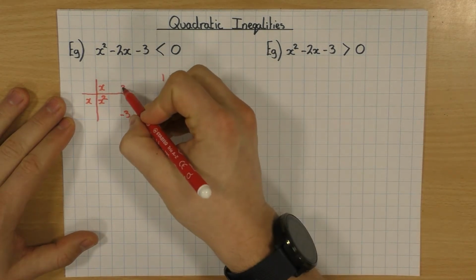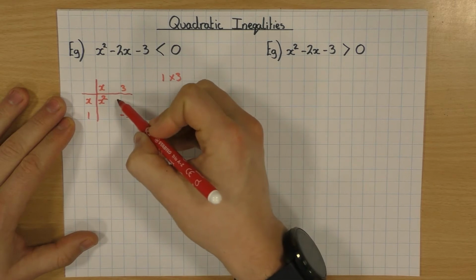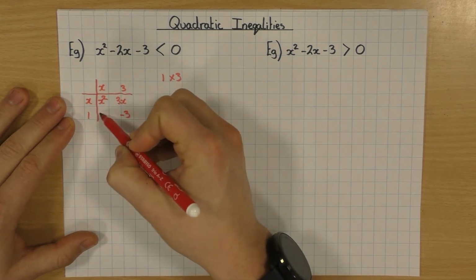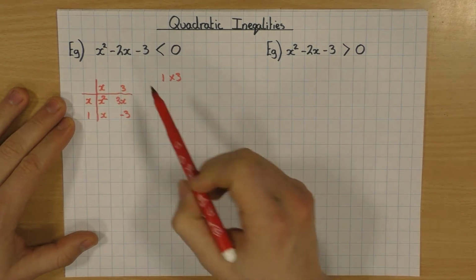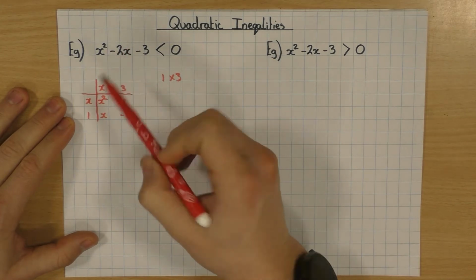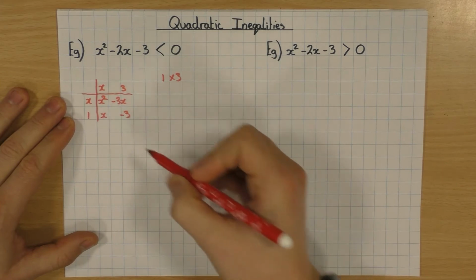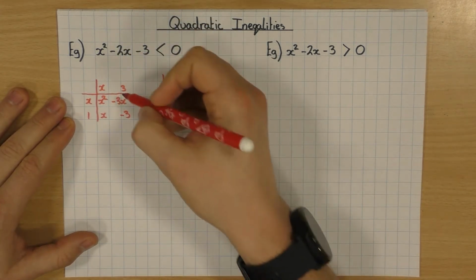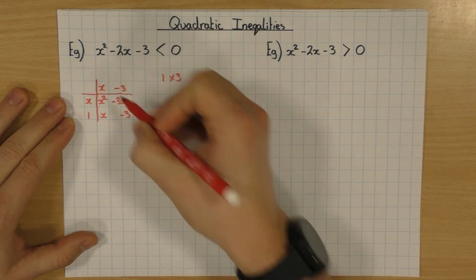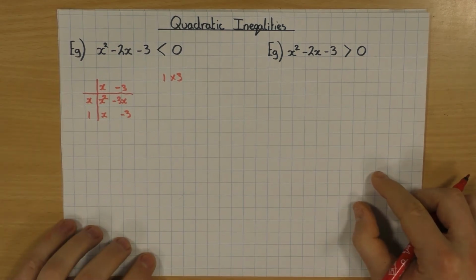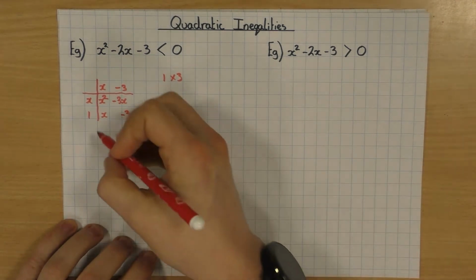So I can put those in there, which will give me 3x and 1x, or just x. But how do I use them to get minus 2x? Well, in that case, it's going to have to be minus 3x plus 1x to get minus 2x. And if I change that to a minus 3, I must remember to go back in there and change that to a minus 3 as well.